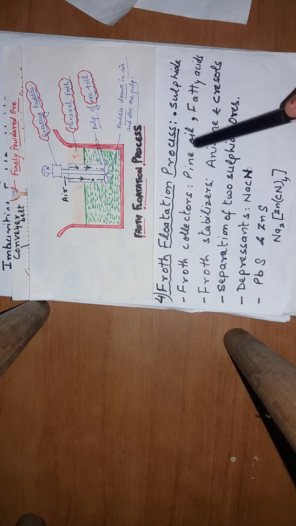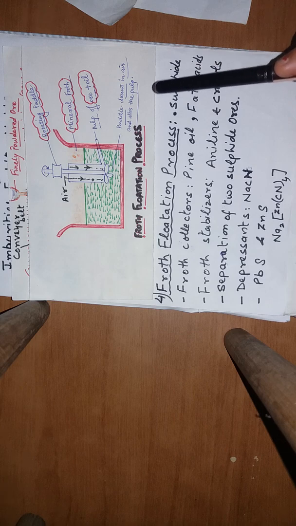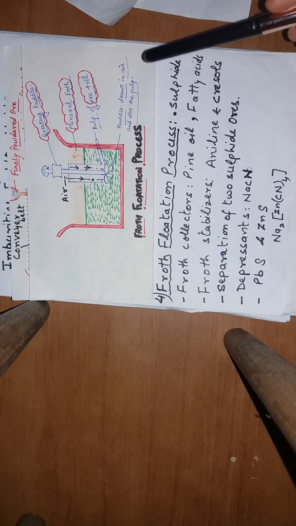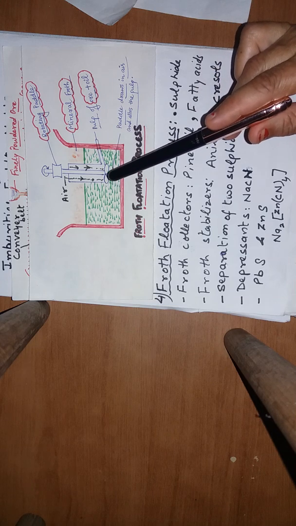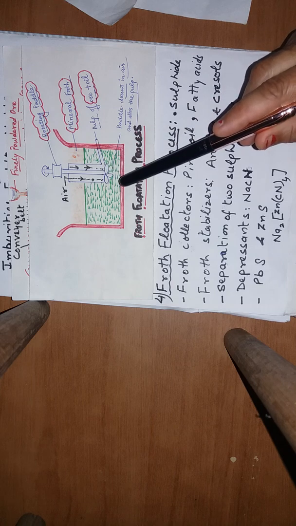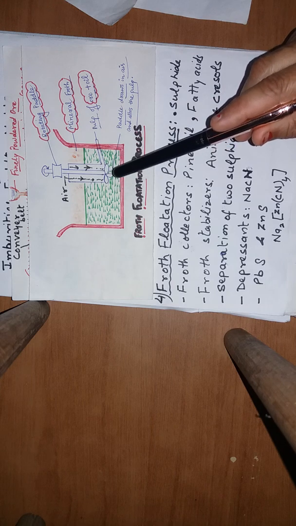Again, I will explain the froth flotation process because it is very important. It comes in the exam. First of all, it is mostly used for sulfide ores, and the principle is that the ore is preferentially wetted by the pine oil, and the impurities are preferentially wetted by the water.